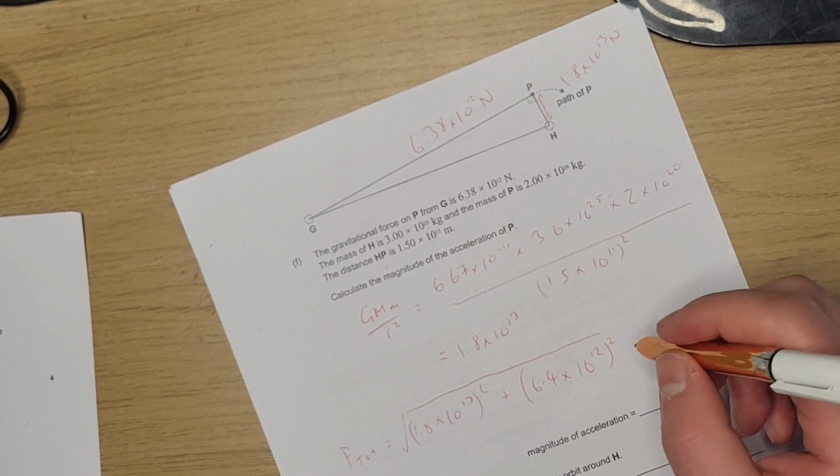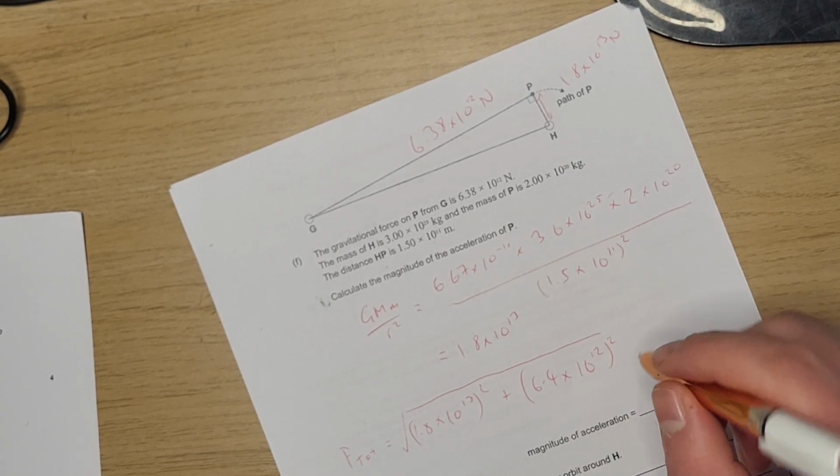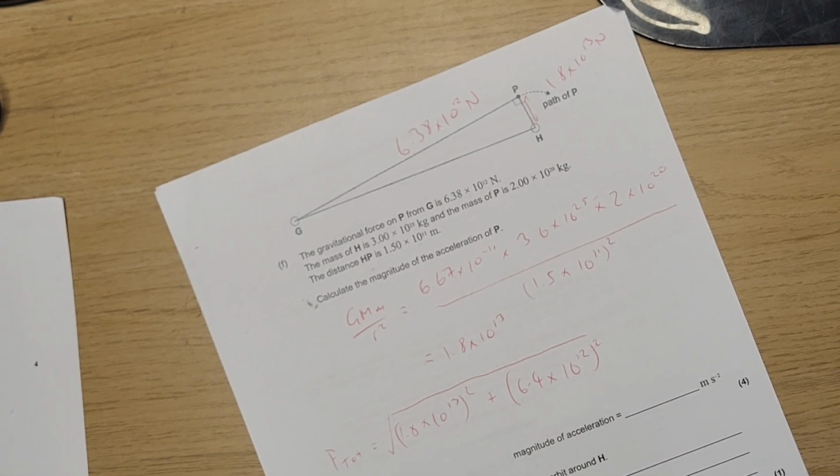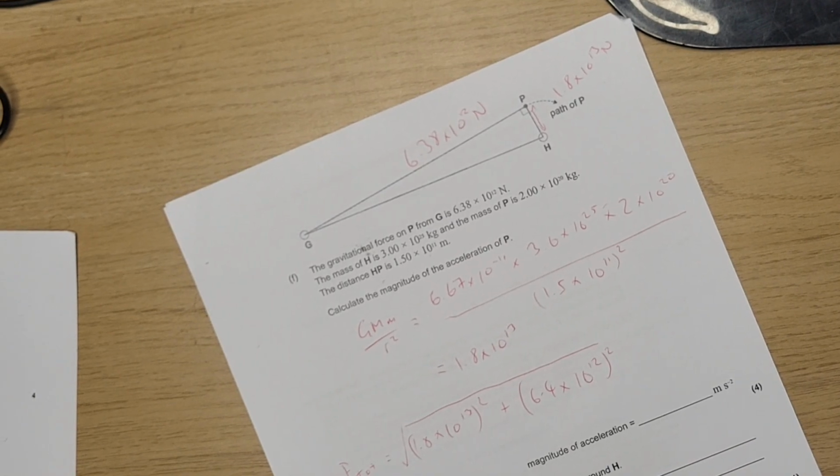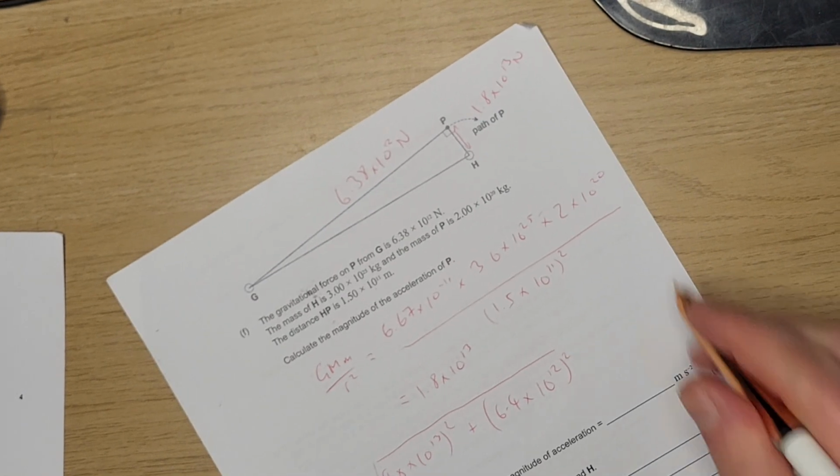Calculating this, that's going to give us a total of 1.9 times 10 to the 13.